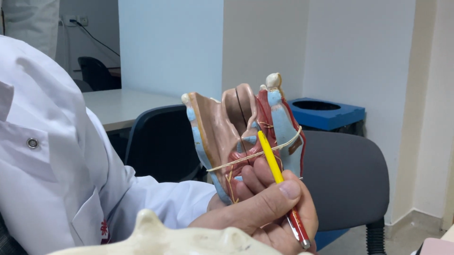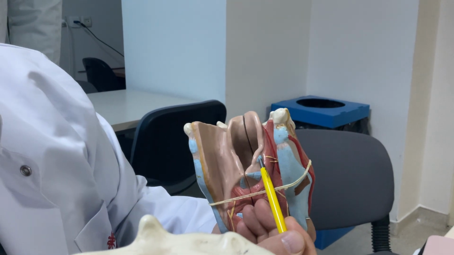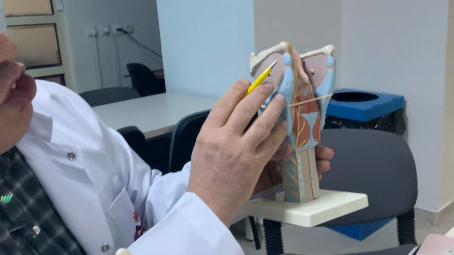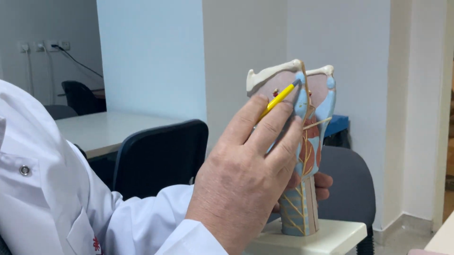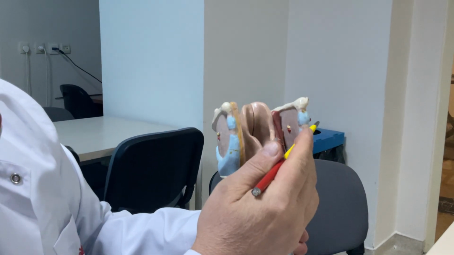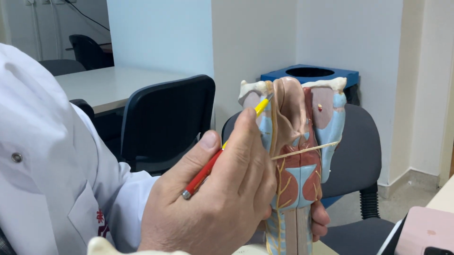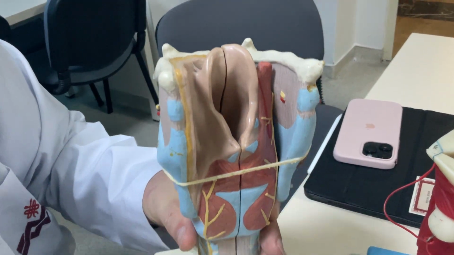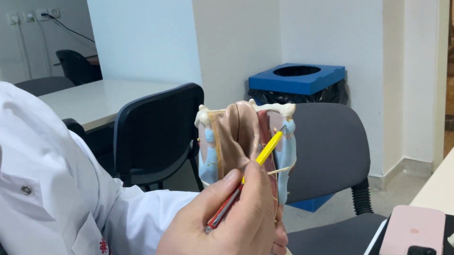These are the cuneiform cartilages, also paired. And we have triticeal cartilages, they are also paired. Actually, we have 4 pairs of small cartilages. These are triticeal cartilages, paired.